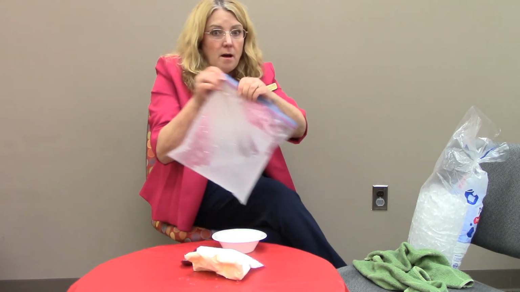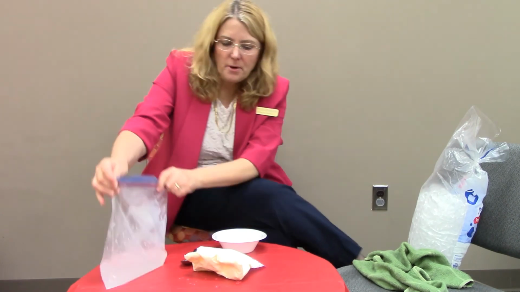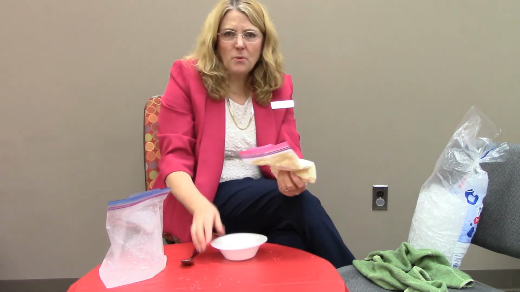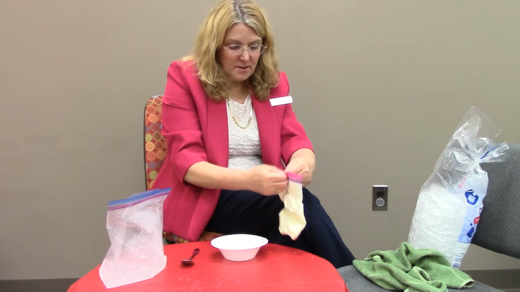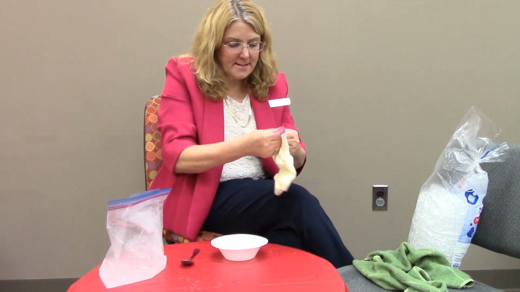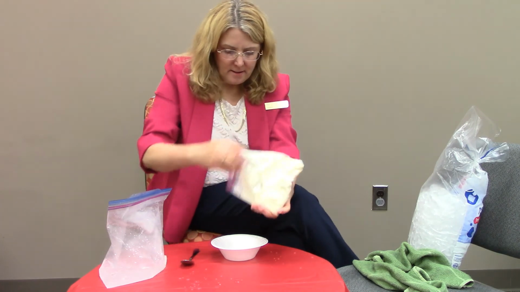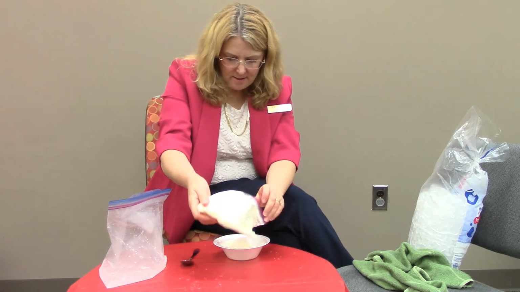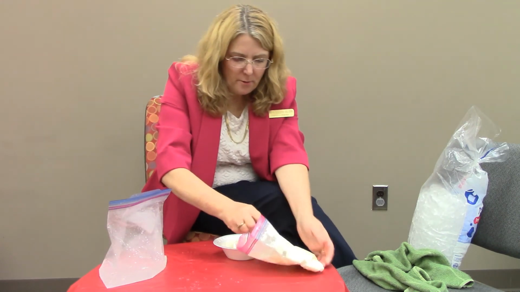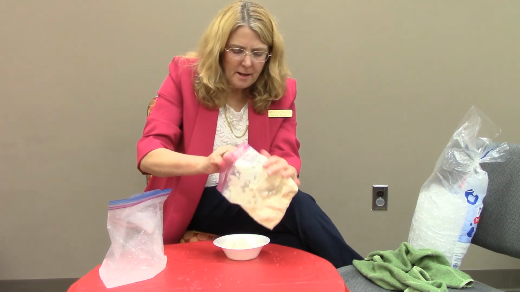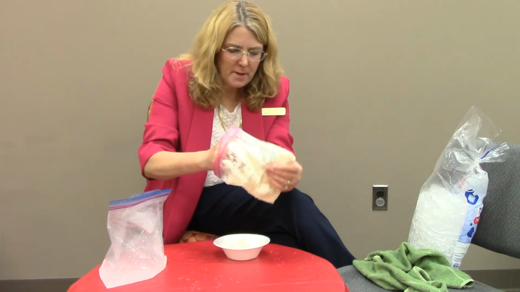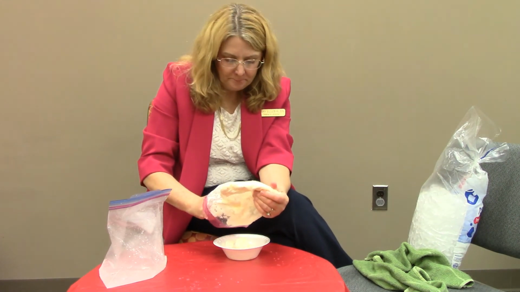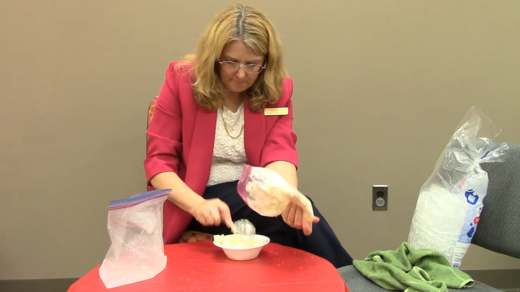Okay, so here's the fun part. Don't want ice in it. So now I'm going to open up my inside bag and scoop it out with my spoon. If you only shook it for maybe about 5 minutes, it might be more like soft serve. That's good too. Okay.